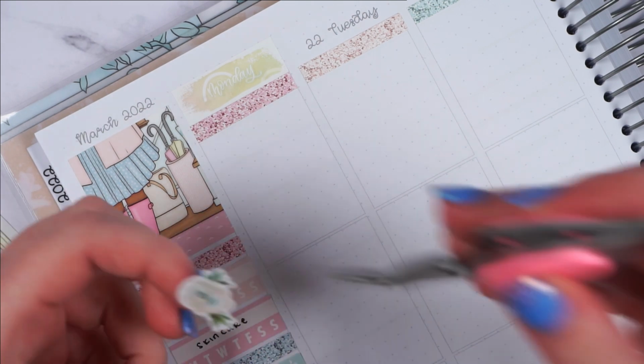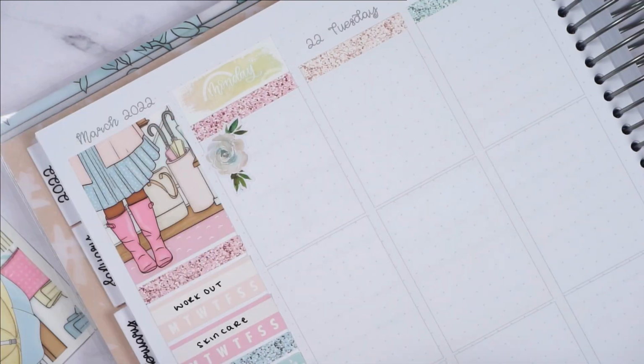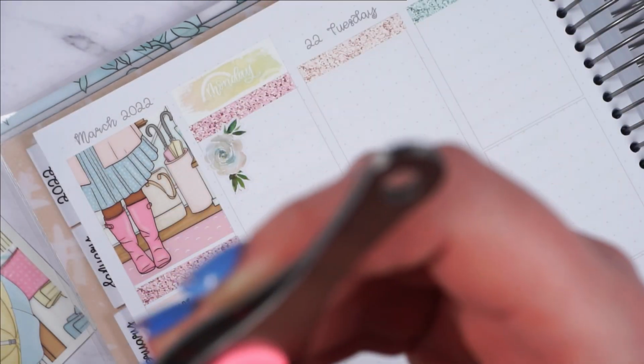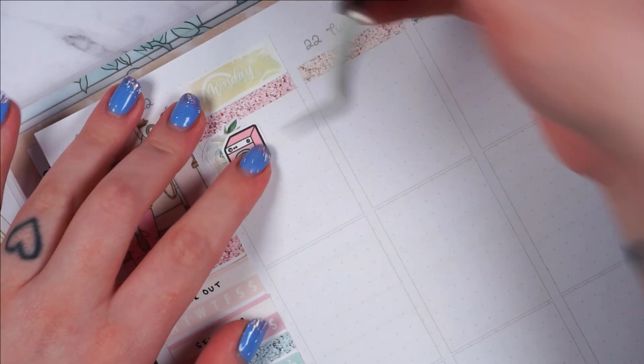Laundry sticker, layering over a floral. And this is the first time I've used these florals in a proper spread, so it's a bit of a learning experience, we'll do it together. I am really pleased with how it turned out though.